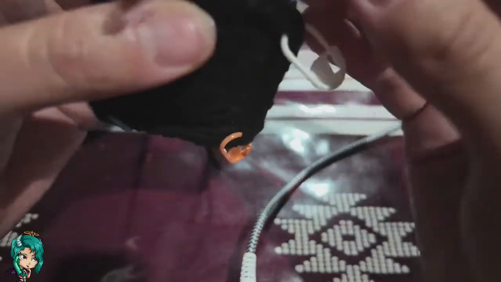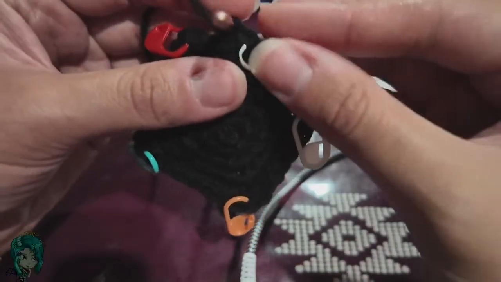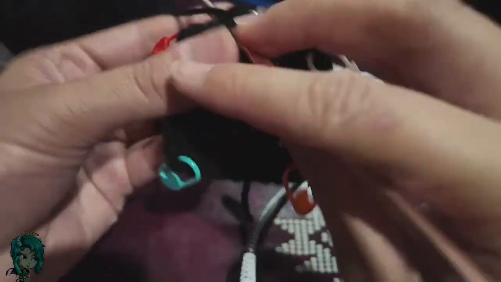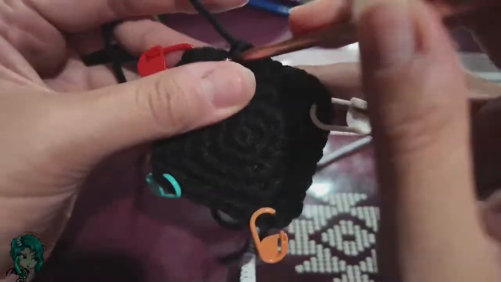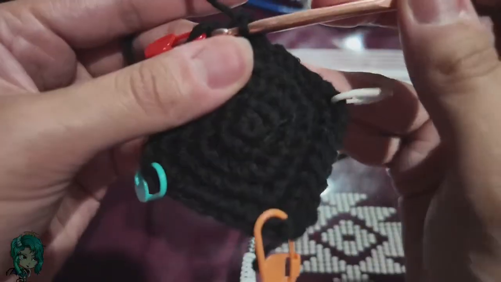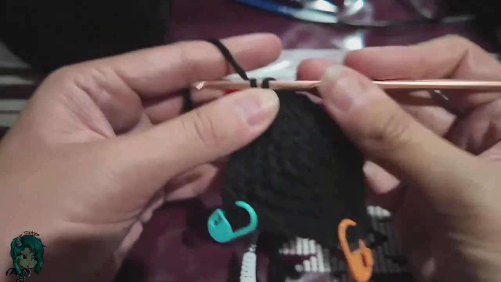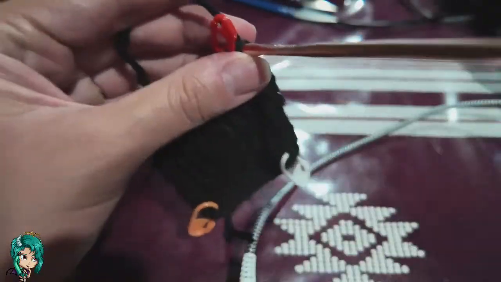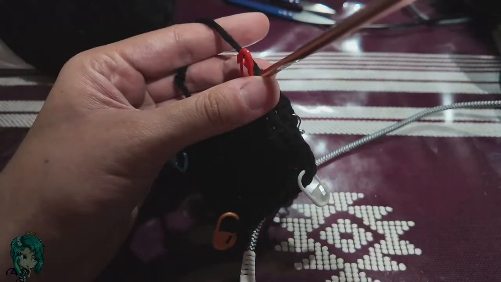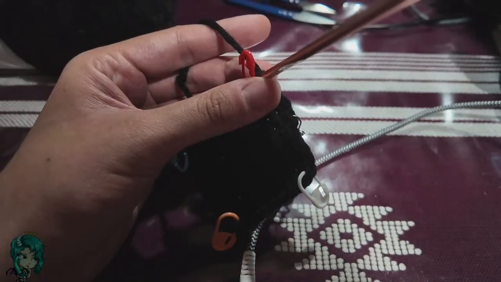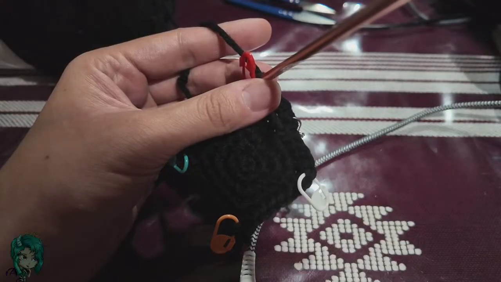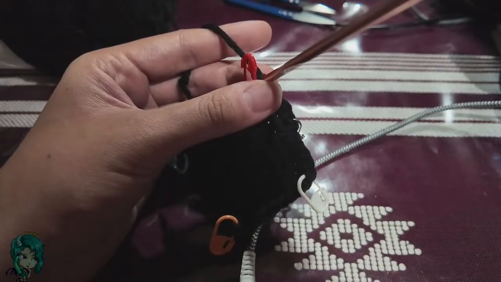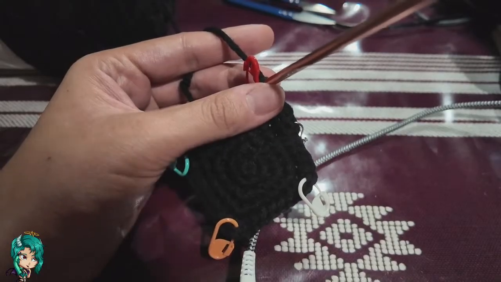If I decided to just do crochet in the round panels. My pen is finally running out of ink. Should be a single crochet.